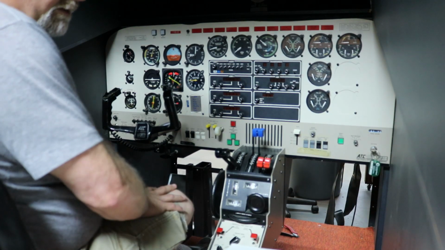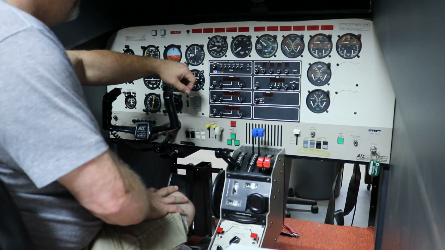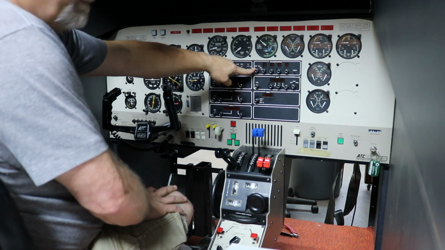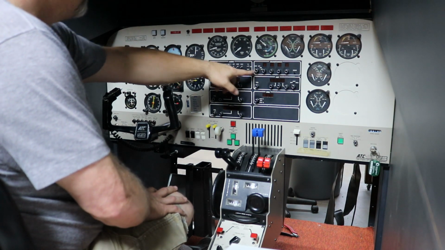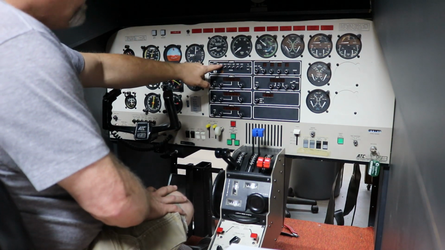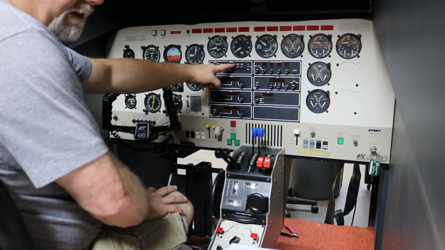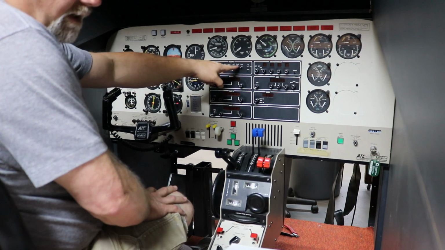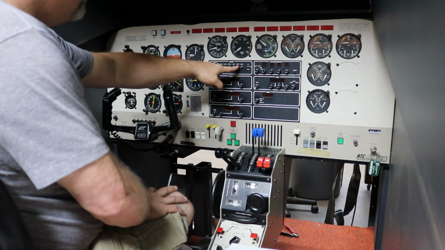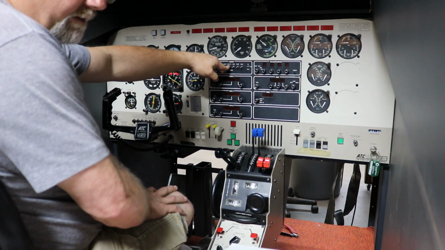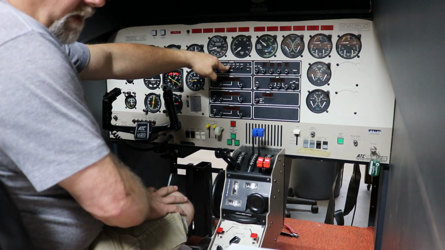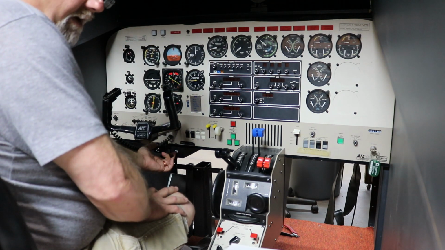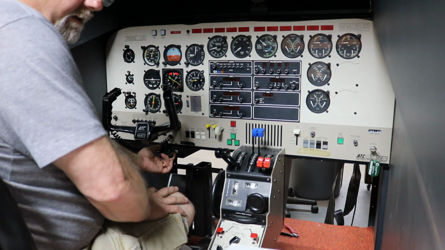The radios: the transponder is off, which is here. COM1 is off. ADF is off. NAV1 is off. DME is off. NAV2 is off. The parking brake is on, which is, I've got the parking brake pulled here.